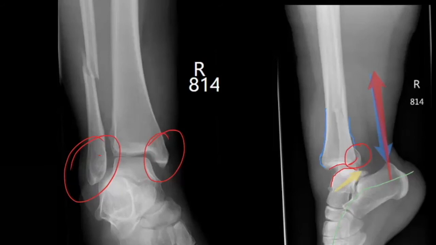You can manipulate it into a wrong position, or manipulate it and only move it a little bit until it's reduced. Reduced means back in the correct anatomical position. The principle about reducing any fracture is to reverse the injury. So you can see that this ankle on the lateral is trying to slip out the back.